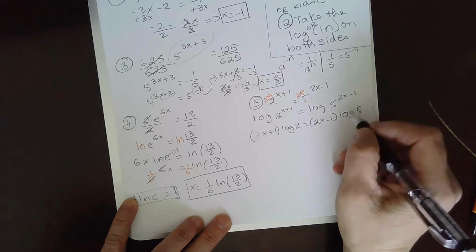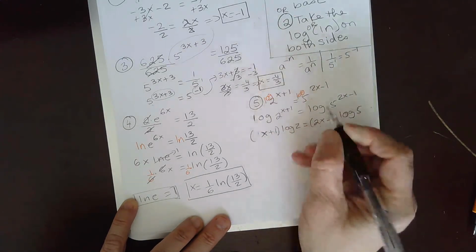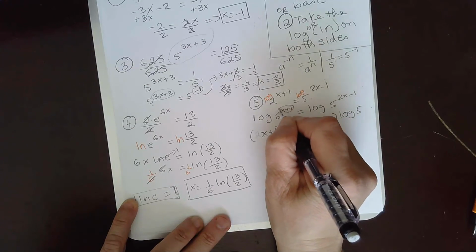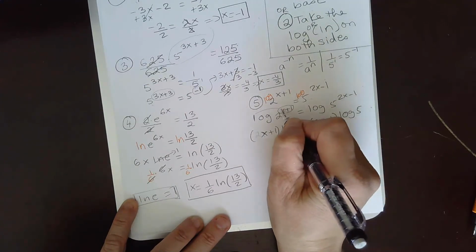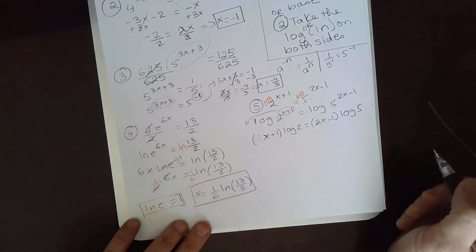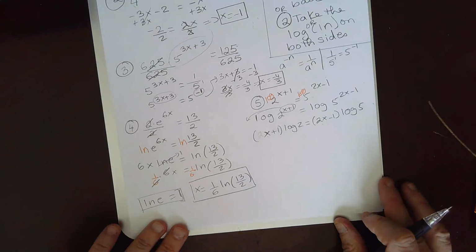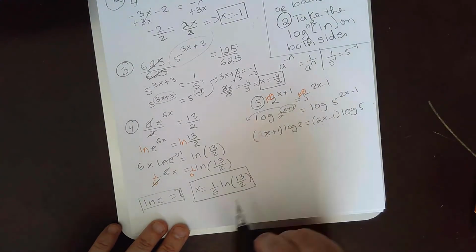This is correct. You bring down the power using the power rule of logarithm. So x plus 1 times log 2.